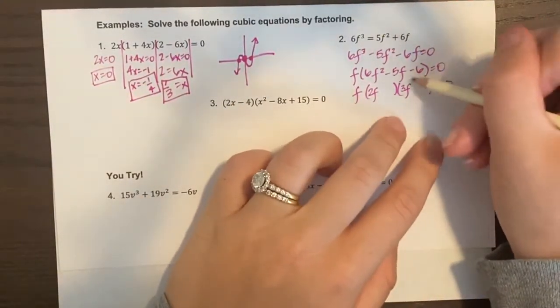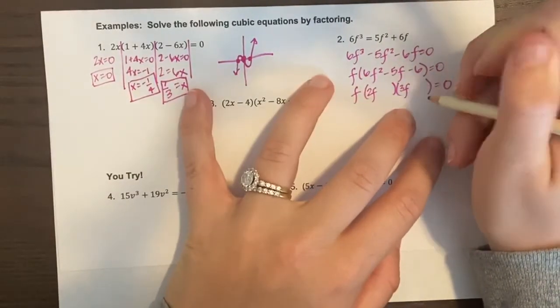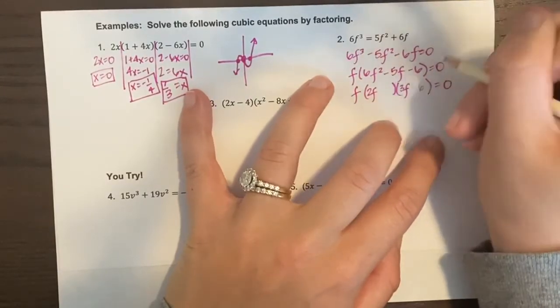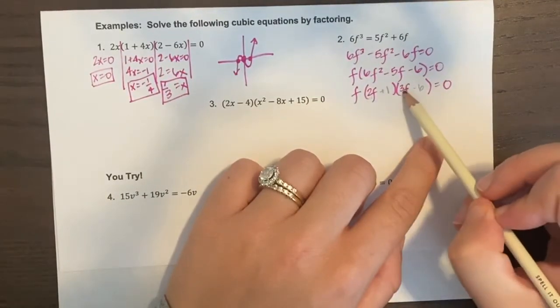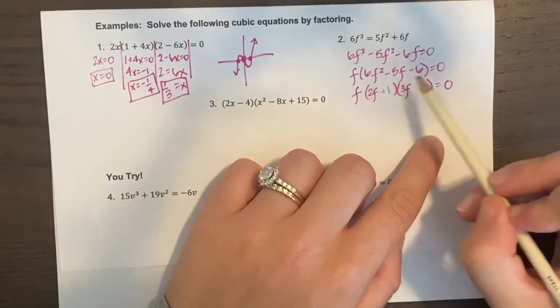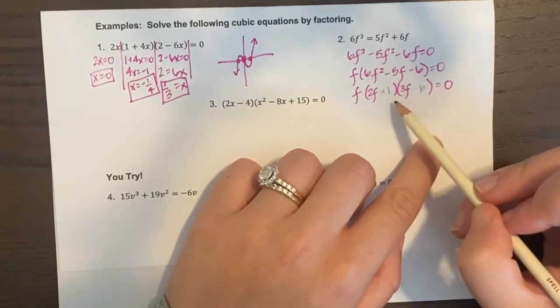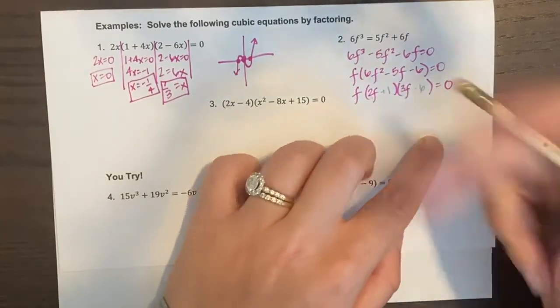All right, so let's think about some numbers that multiply to equal -6. Let's say that we did -6 and +1 right here. So if we tried that, we'd have 2f times 3f, which is 6f squared, 2f times -6, which is -12f, and then we would add 3f. Well, -12f and +3f doesn't add to -5f, so that's not going to work.